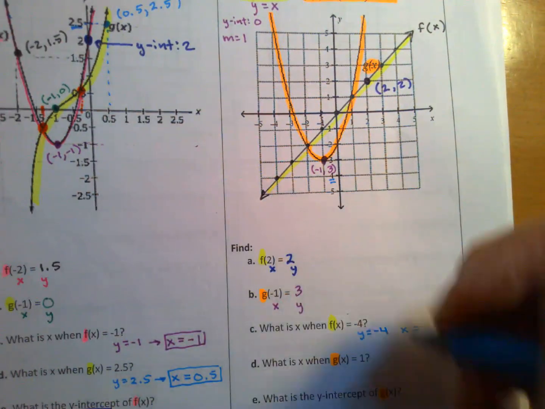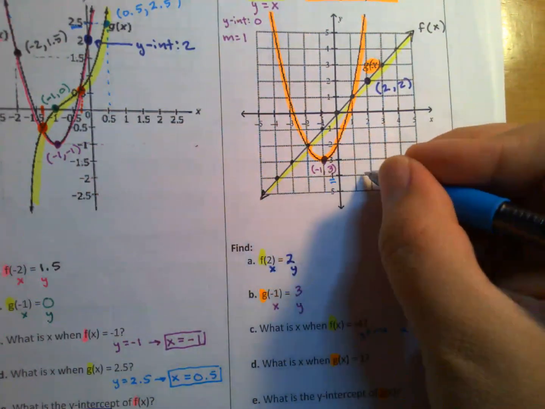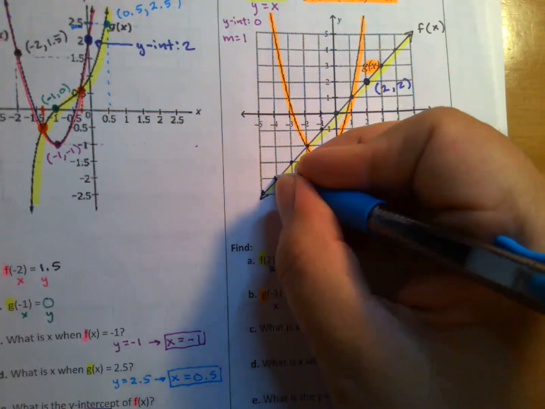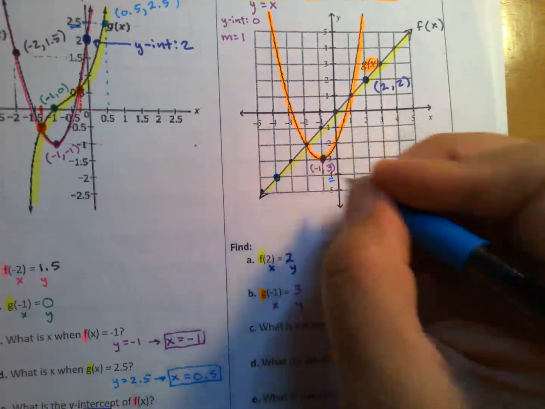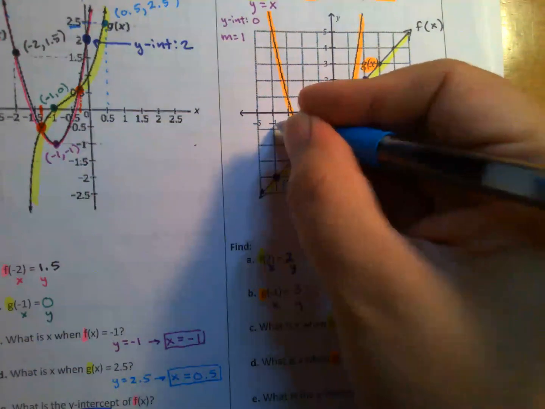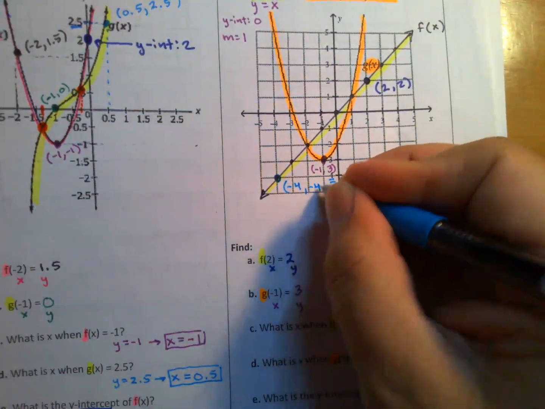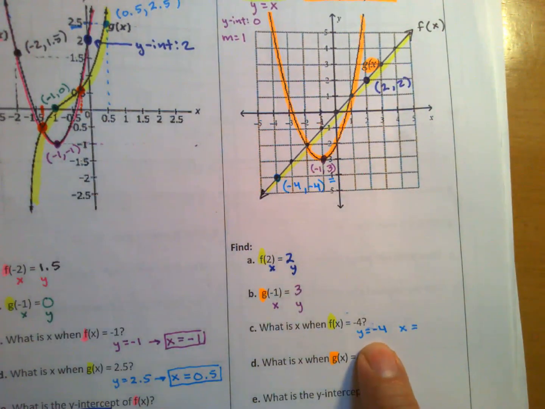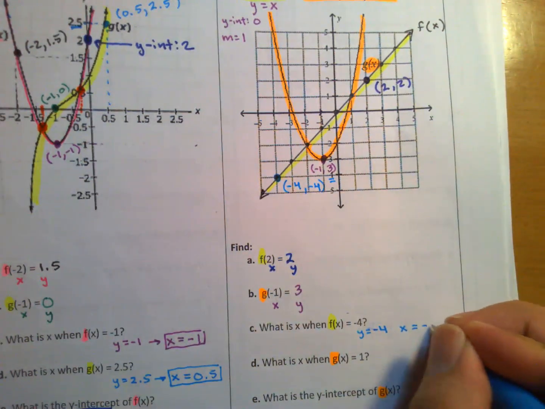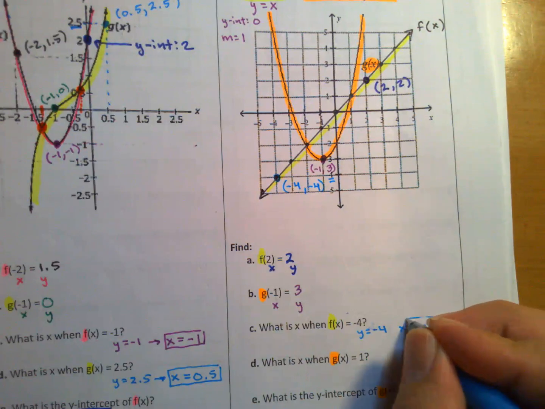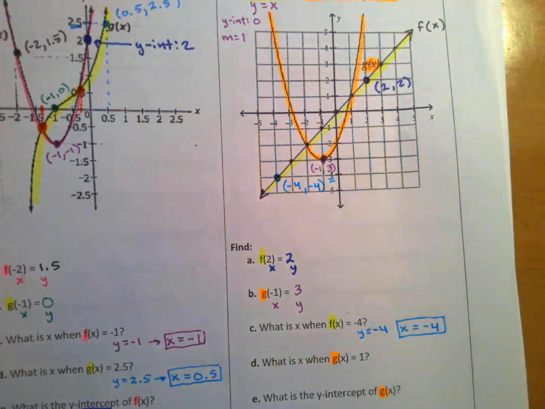You have to stay here. And so they're asking, when do you make contact with the yellow function? Well, if I go this way, there it is. So that would be negative 4, negative 4. There's the point. So if y is negative 4, the x was also negative 4. So we have our answer there too. Remember, you take your time, you read them carefully.